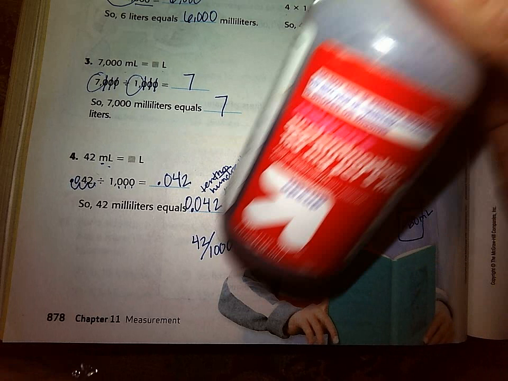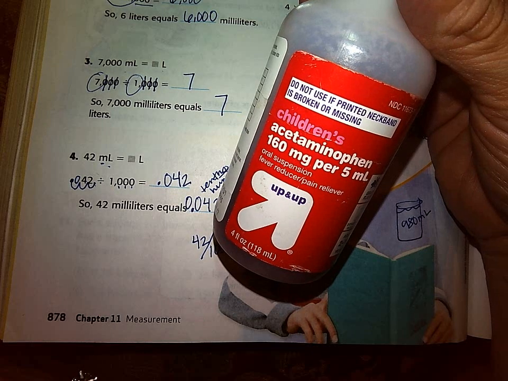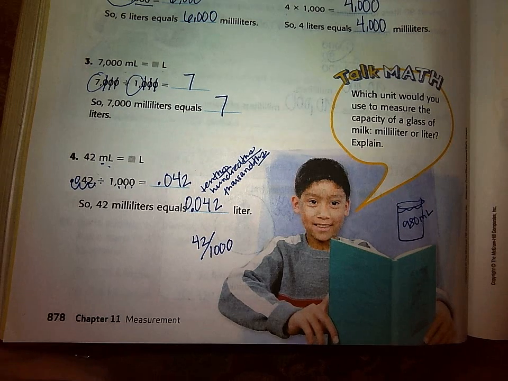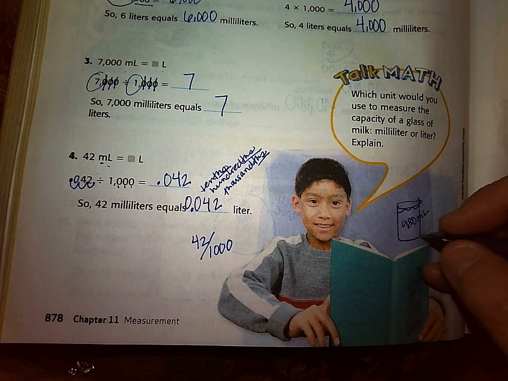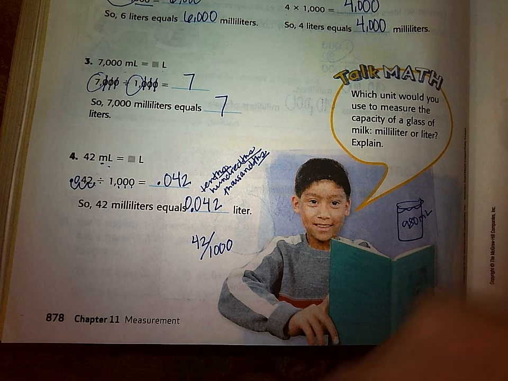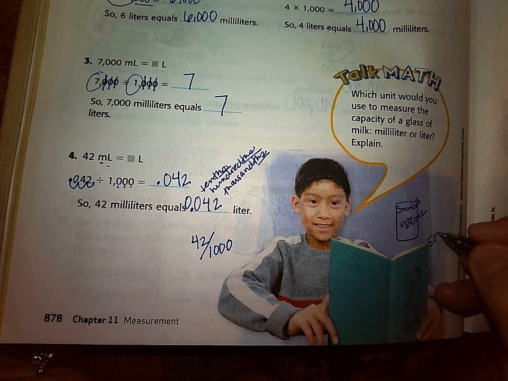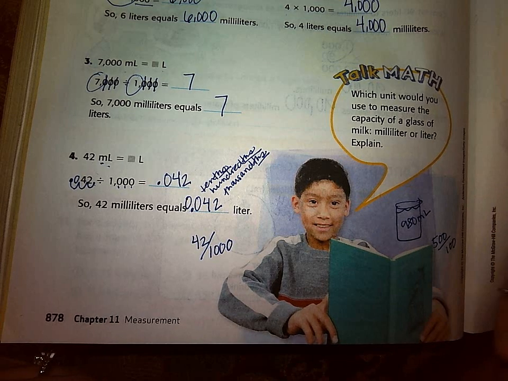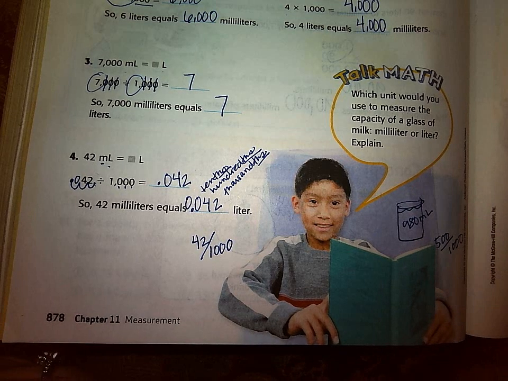Remember, this little thing was 118 milliliters of medicine. So your glass of milk might be 500 milliliters, which would be half of a liter. So 500 is half of 1,000. So 500 milliliters would be half of a liter. So either one is fine.